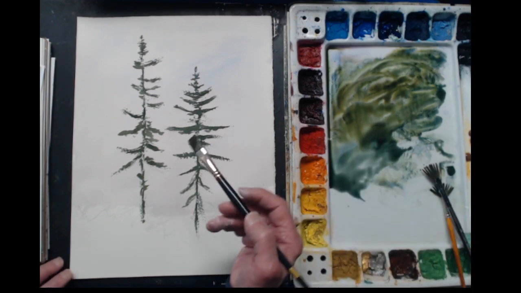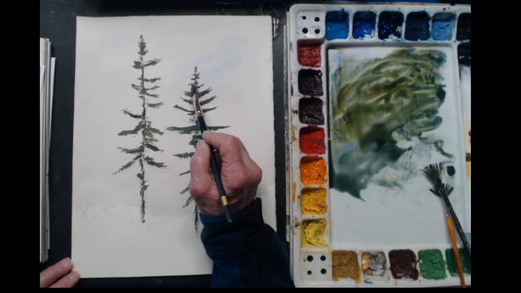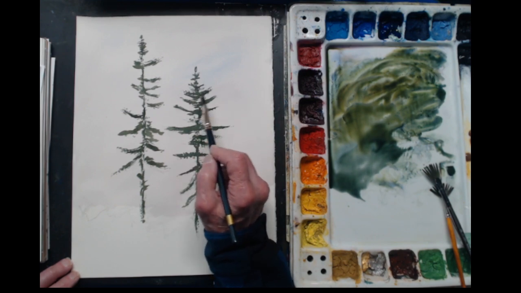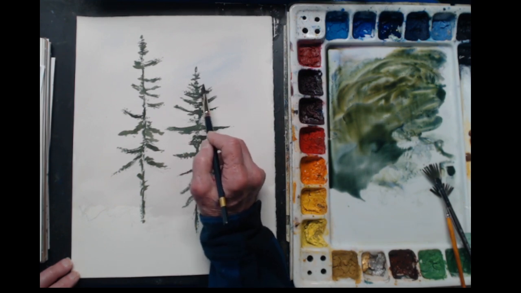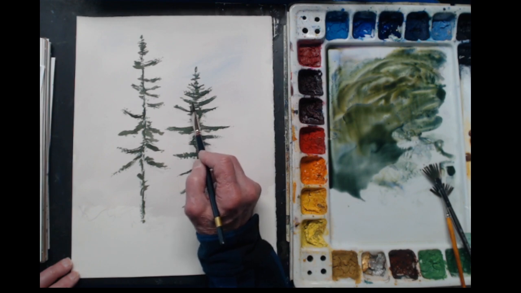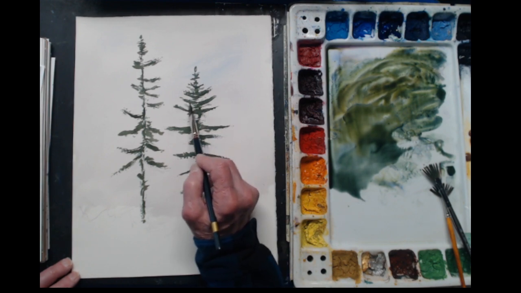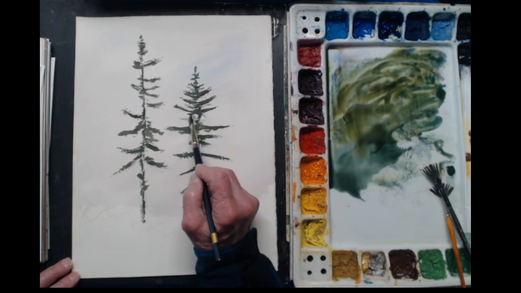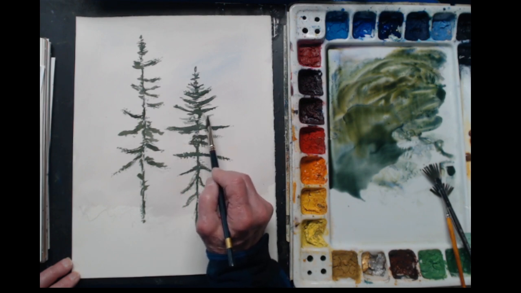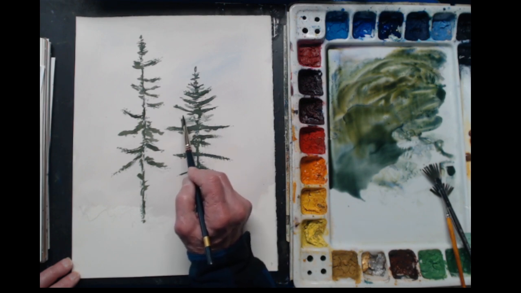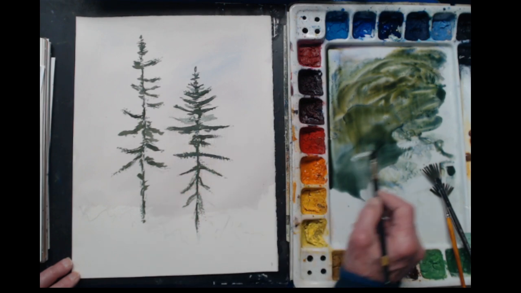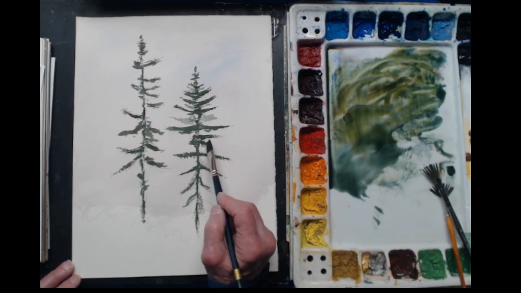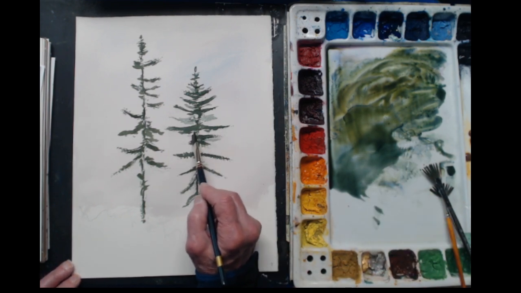Now I'm going to go back in here. I'm going to put another layer here, and these are kind of like branches behind, so a little bit lighter, indicating that there's branches coming up from behind the other side on these gaps. Give the illusion of depth here in the tree.